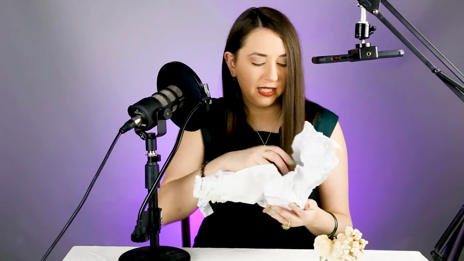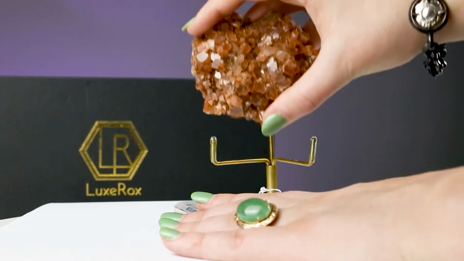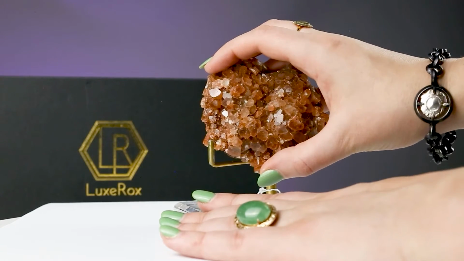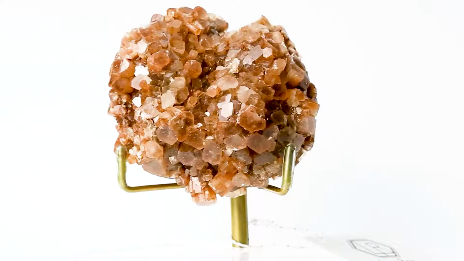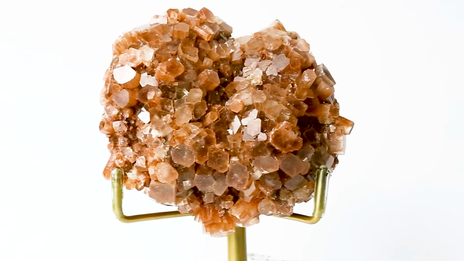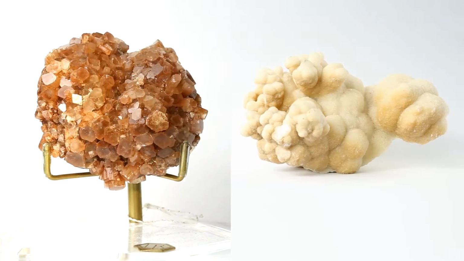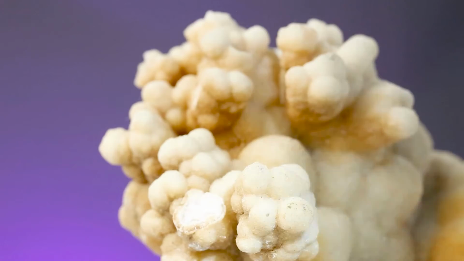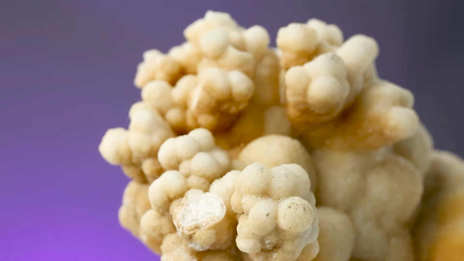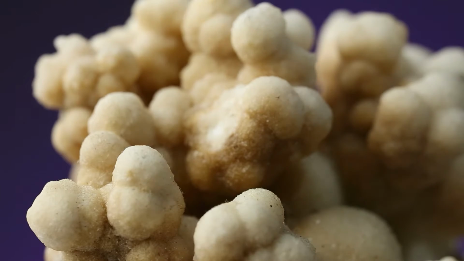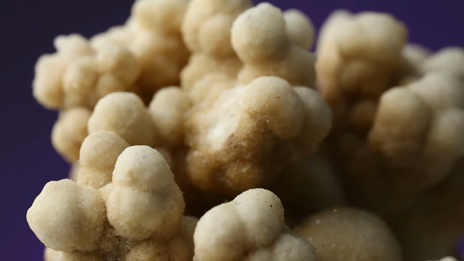So this is also from LuxeRox. And this is aragonite. So this is a star cluster aragonite. Right here you can see that it's radiating. So chemically, the aragonite star cluster and the cave calcite are the same, but obviously they look very different. We call this a coral-like pattern because it looks like coral. It's also called botryoidal. Botryoidal just refers to the shape. It's a word that refers to specimens that look like grapes, like a whole bunch of grapes.